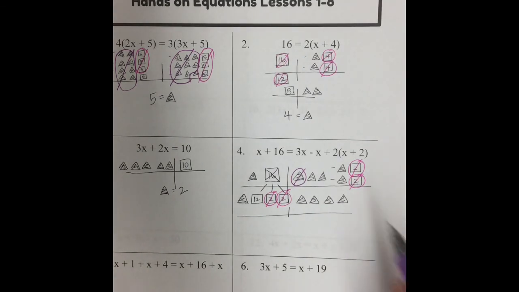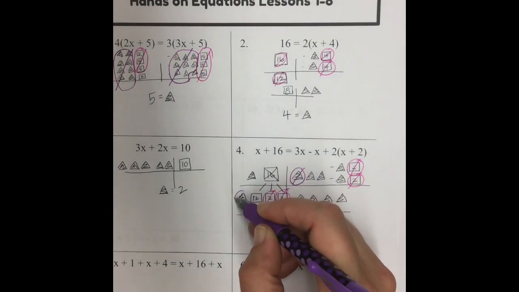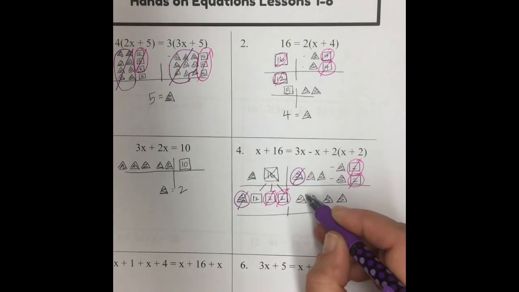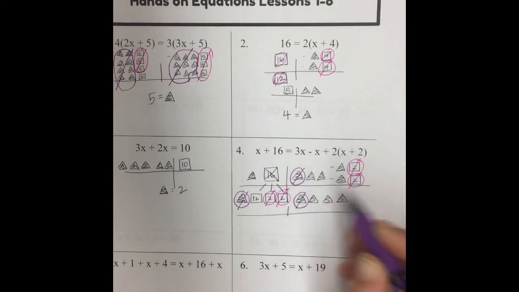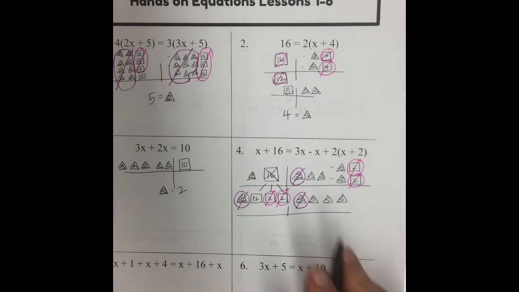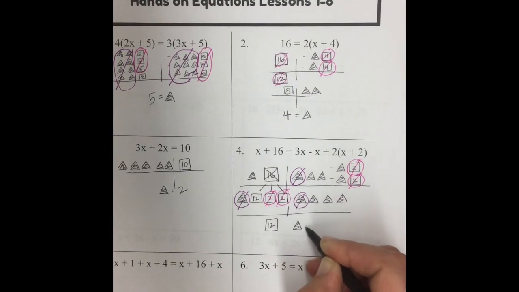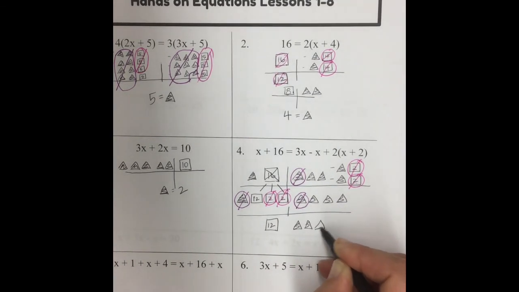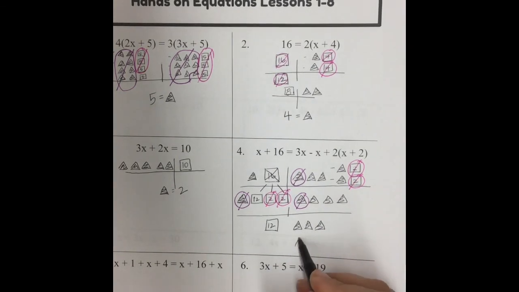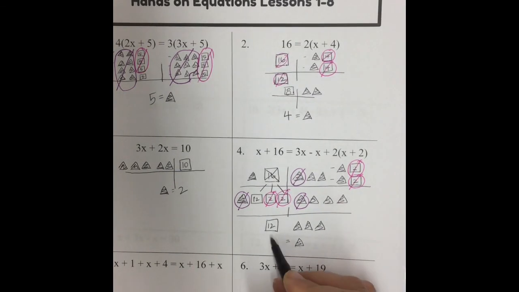And now I'm going to cross an x. I want to get rid of this. That means I also have to cross an x off the right side. So now I'm left with 3 x's on the right are equal to 12 on the left, which means triangle is equal to 4.